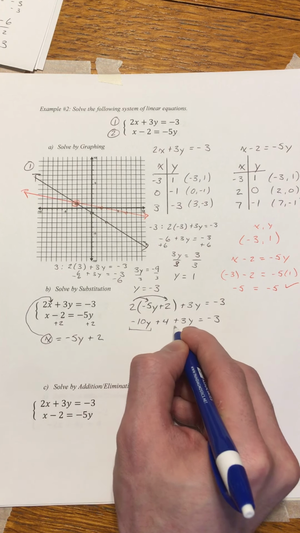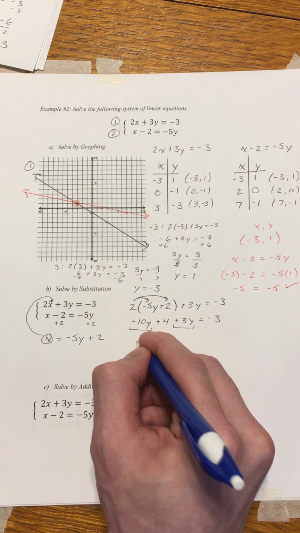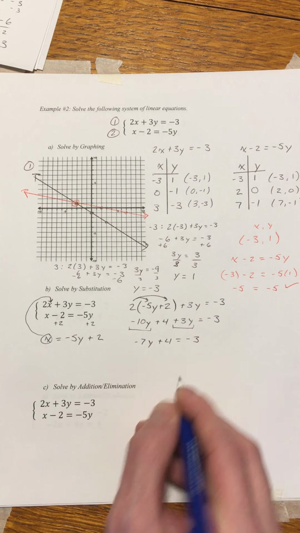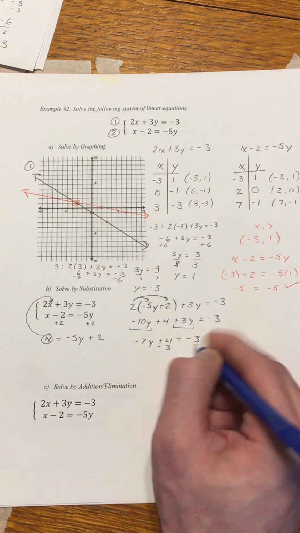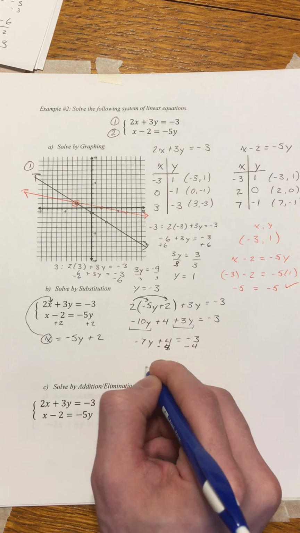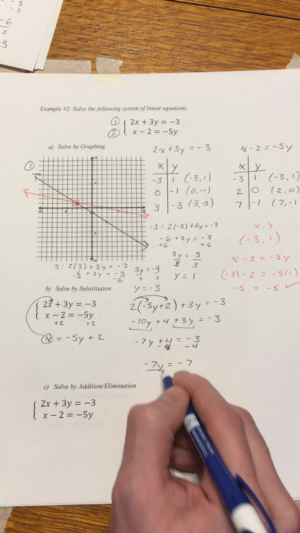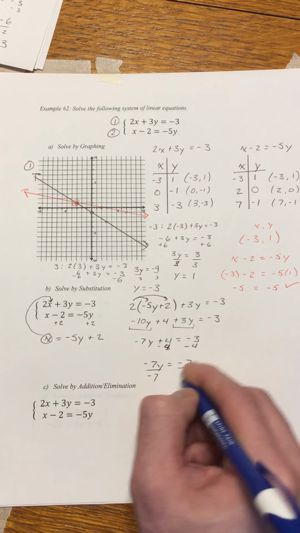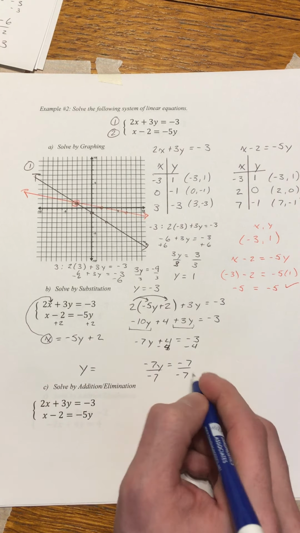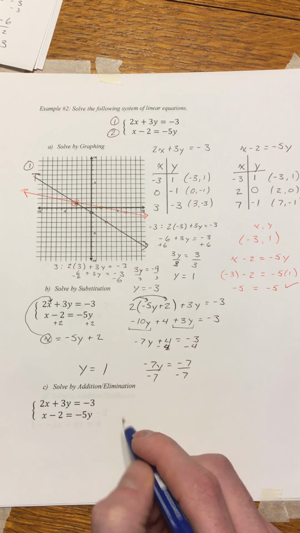Well, we have like terms. We have negative 10y plus 3y. That's going to give us a negative 7y. Plus 4 is equal to negative 3. Now we can subtract 4 from both sides of our equation. And we'll end up with negative 7y is equal to negative 7. And now to get y by itself, we simply divide by negative 7. And what we have is that y is equal to positive 1. Negative 7 divided by negative 7 is a positive 1.